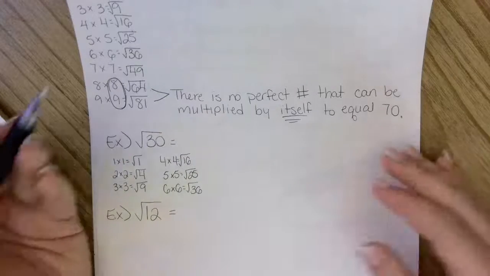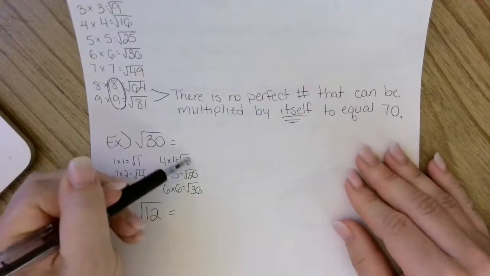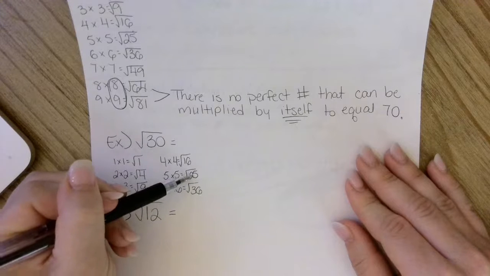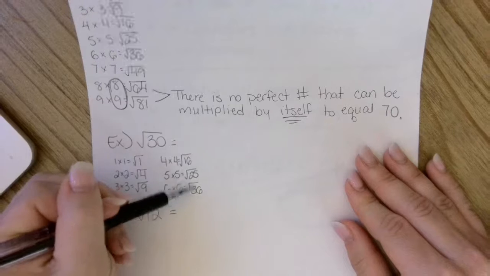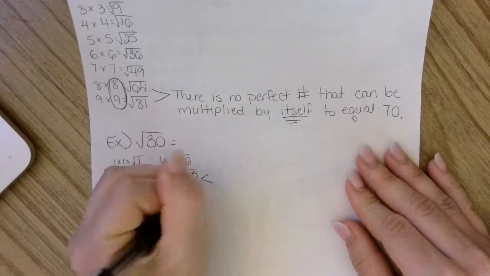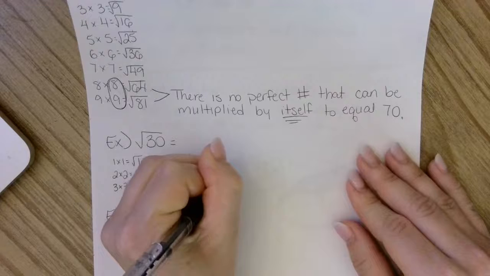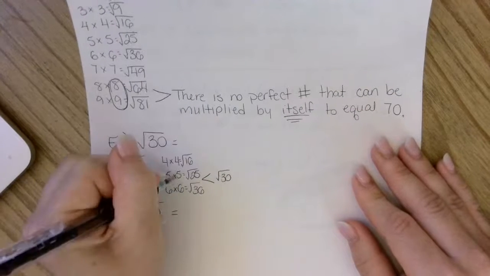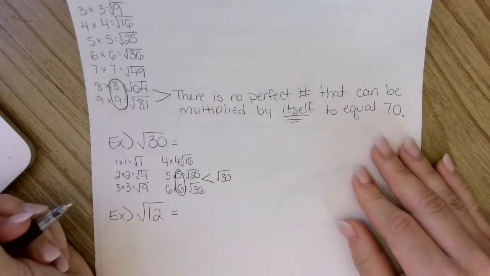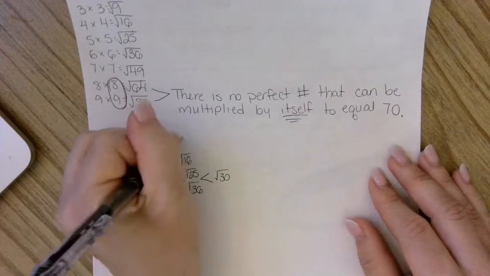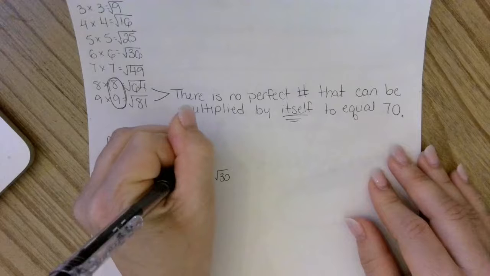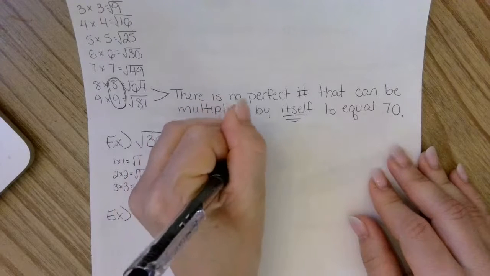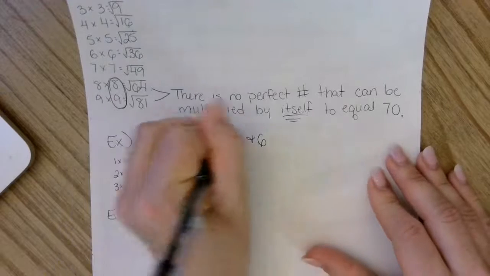Now again, there is no 30 in here. But 30 is between 25 and 36. So my answer would be between 5 and 6. See how that works, guys? Hopefully this is coming to you now. Between 5 and 6 is my answer.